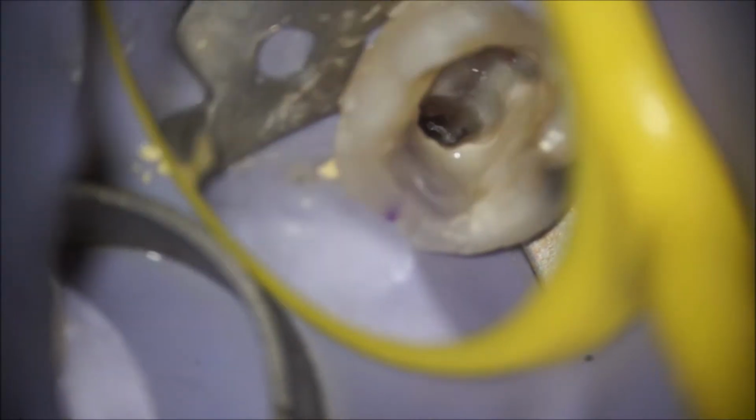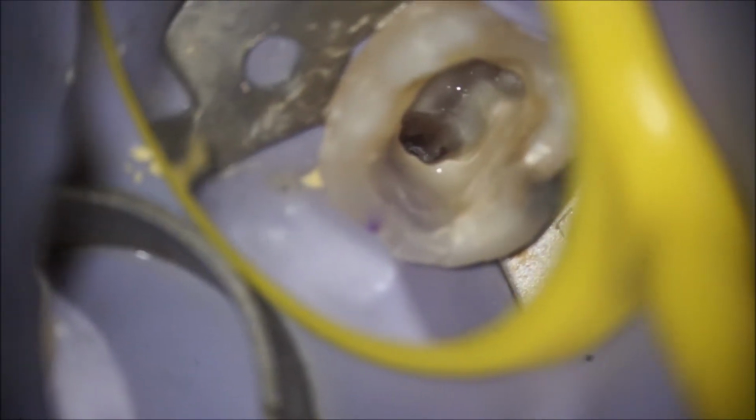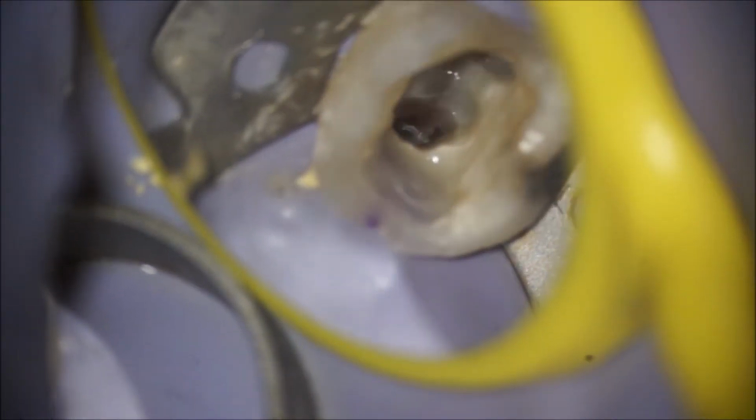Sodium hypochlorite softened the tissue. It was easier to remove. Still a challenge, but much easier than what it was previously. The combination of ultrasonics and manual debridement. Ultrasonics done with the U file from NSK and manual debridement with the micro debrider from Dentsply Maillefer.